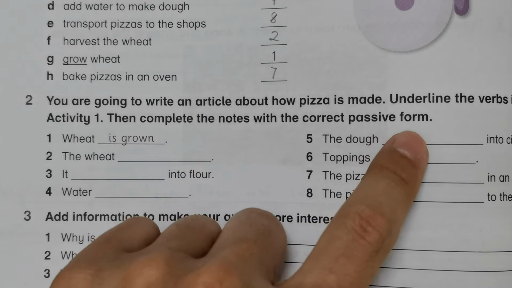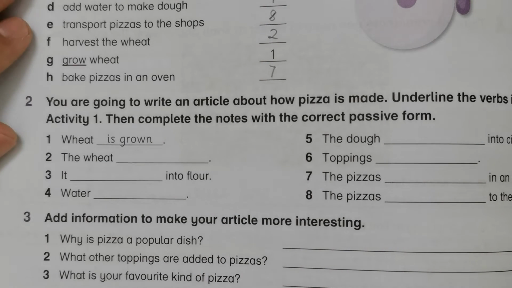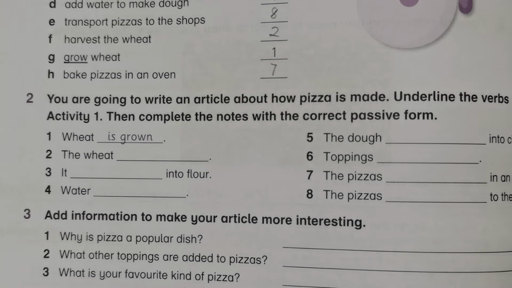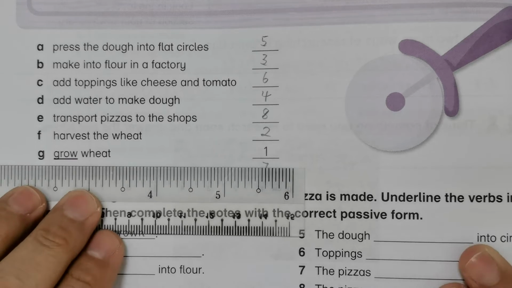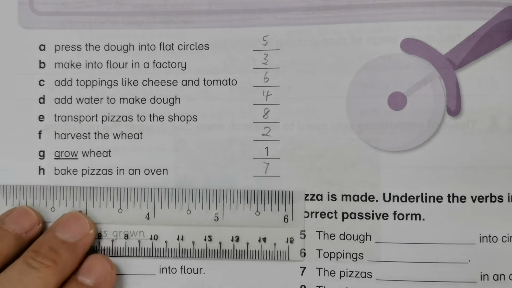So this is involved in grammar. First off we will need to underline the verbs. We have an example here: grow wheat, so this is the noun, this is the verb. So this is just an example.